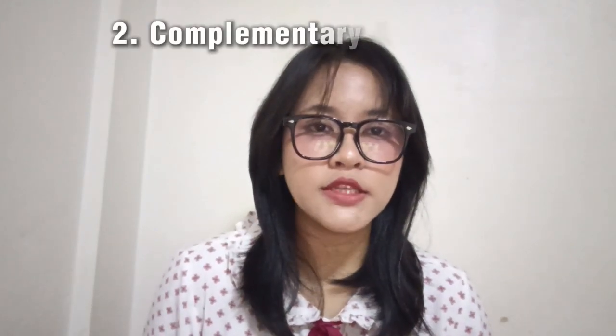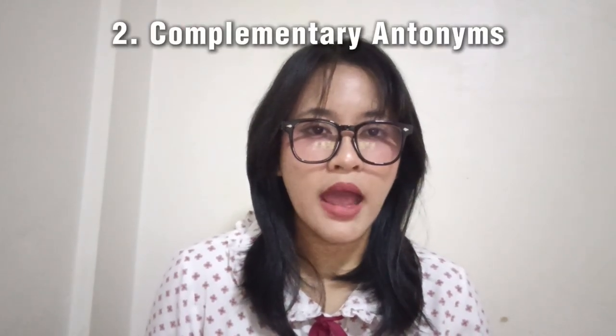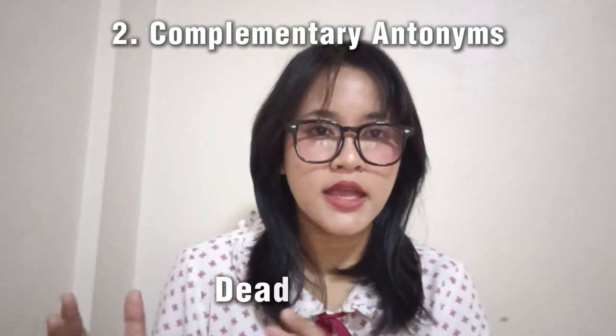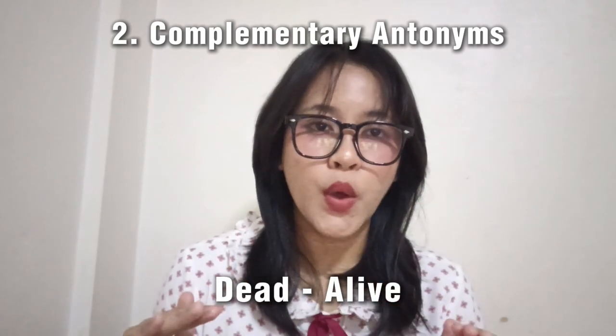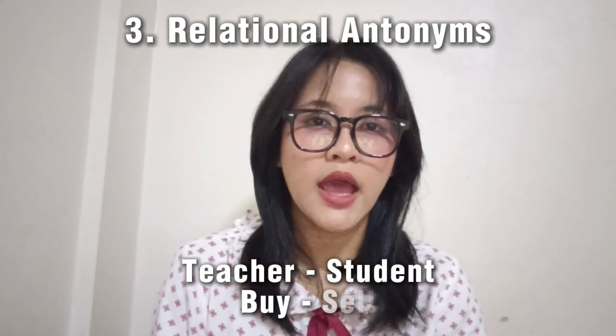Second, complementary antonyms. These are absolute, like dead and alive. There is no middle state. Third, relational antonyms. These show a relationship, like teacher and student. This shows that opposites in language can be more complex than we think.